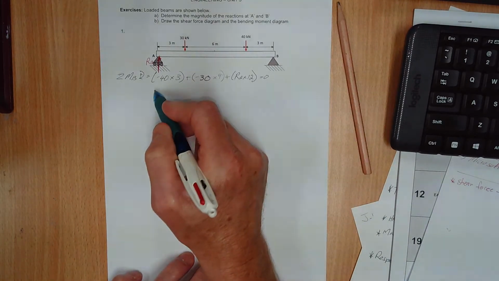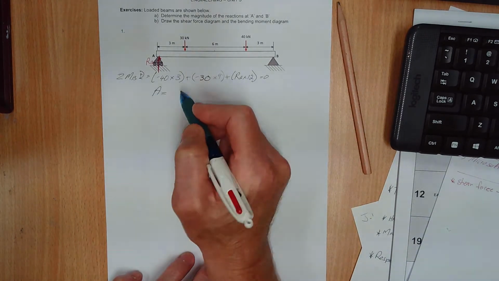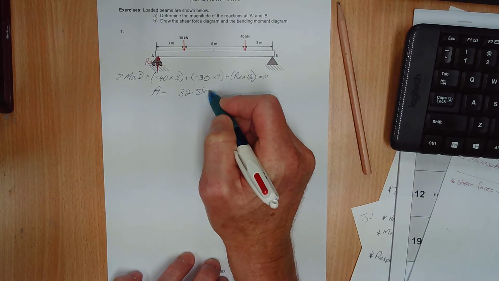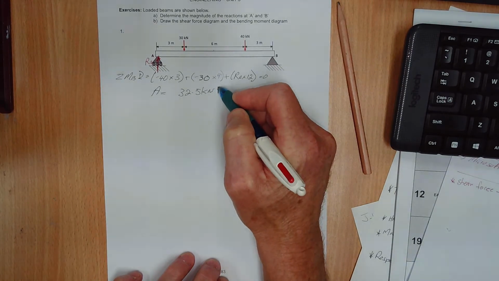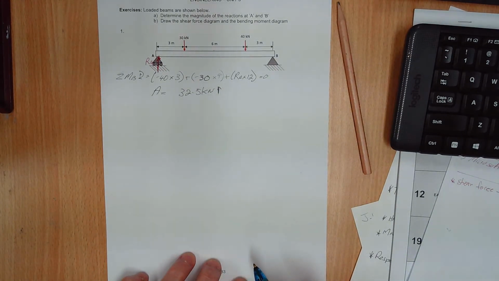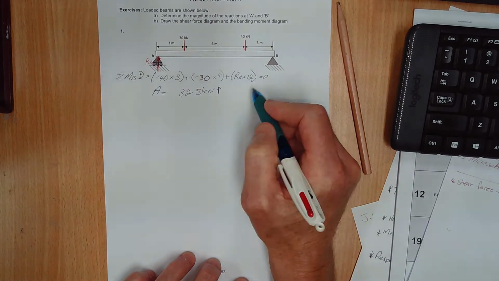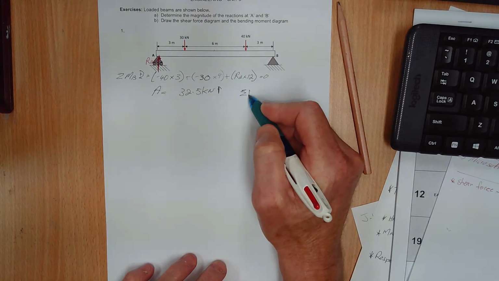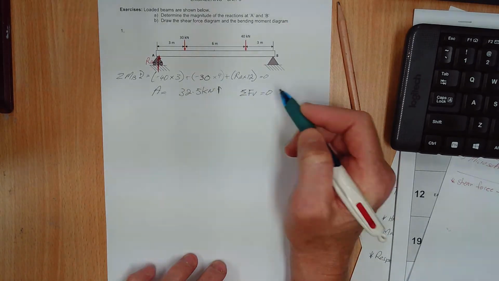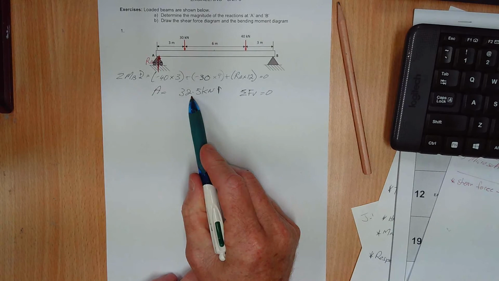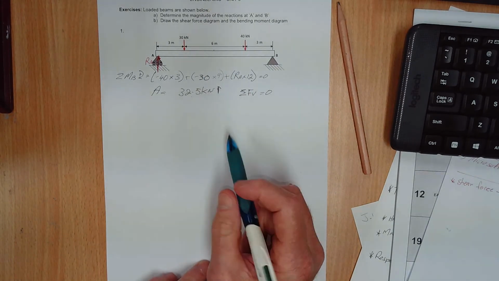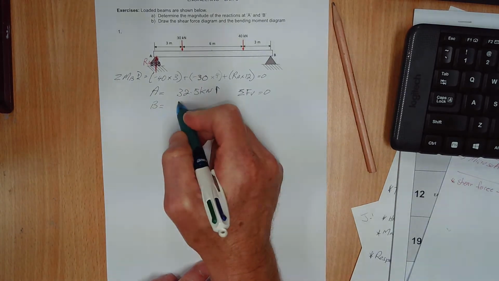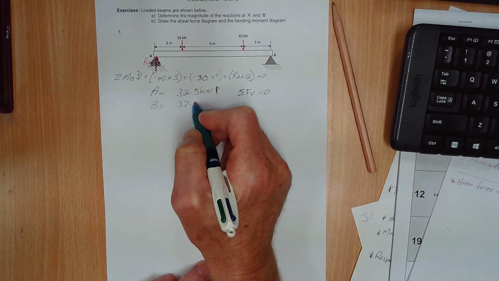I'll let you go through the transposing of that. RA is equal to 32.5 kilonewtons. We can use our sum of the vertical forces. Sum of our vertical forces is equal to 0, and then we subtract our 32.5 from 70 and that gives me 37.5 kilonewtons.